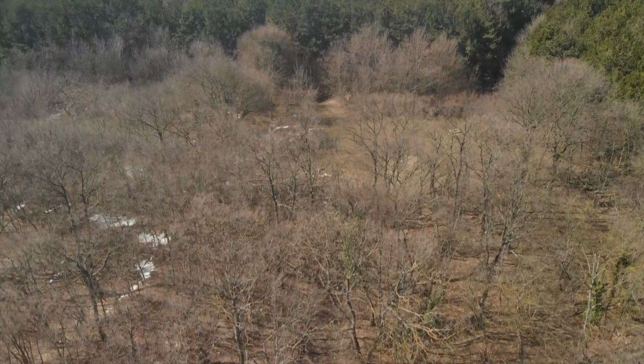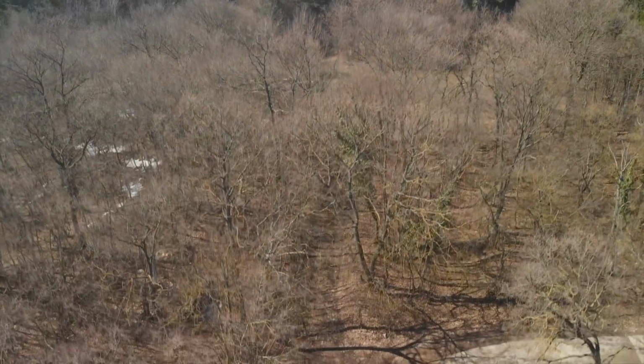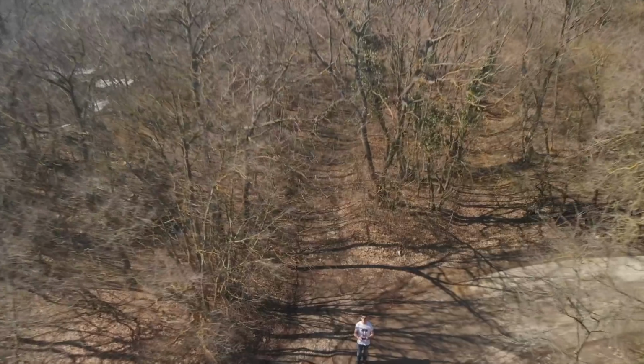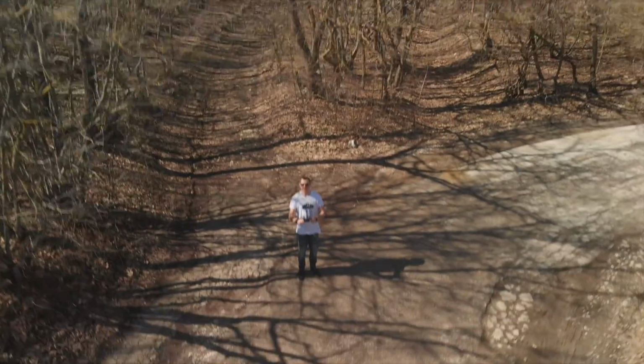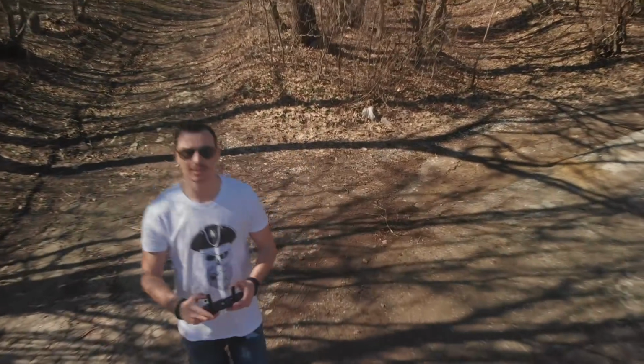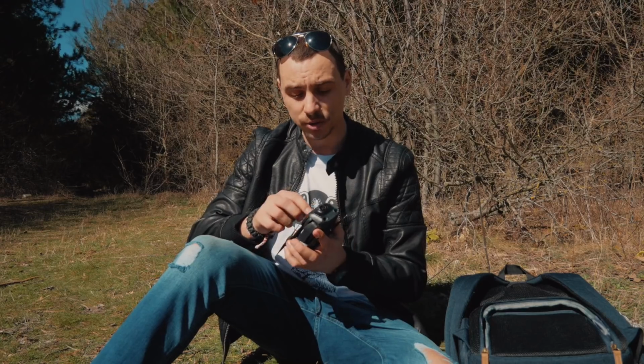I finally managed to maybe get some luck, and the wind stopped blowing that hard, so I was able to put it in sport mode and try to get it back to me, which fortunately happened. And I was able to get it closer, then get it lower, and then I landed it safely. So nothing is broken on the drone, fortunately. It's all safe and sound.